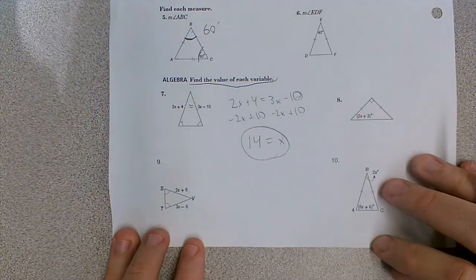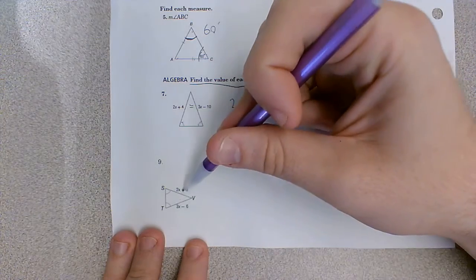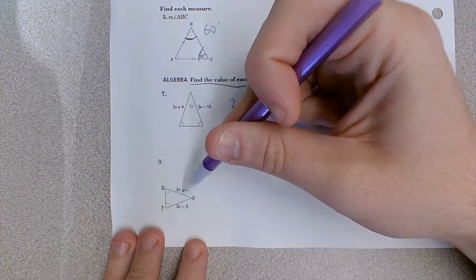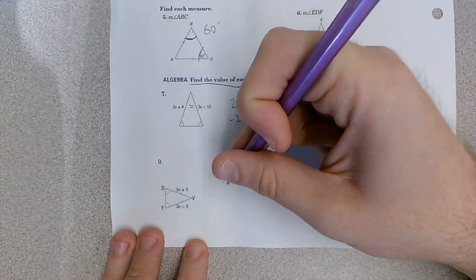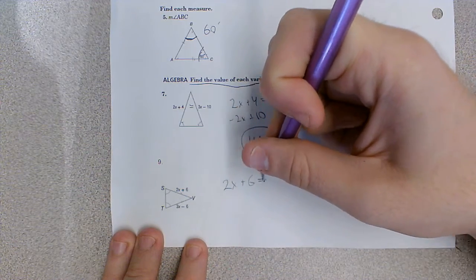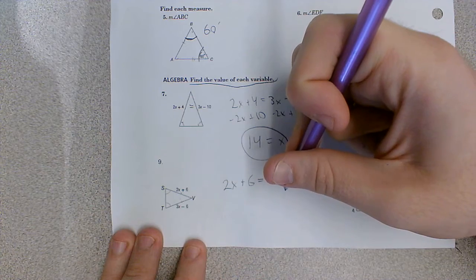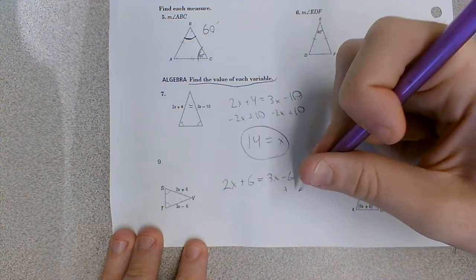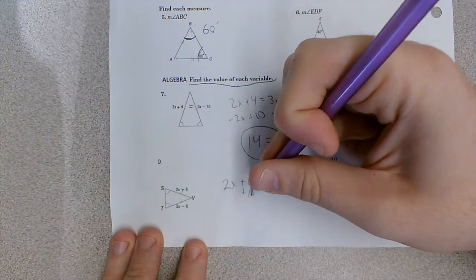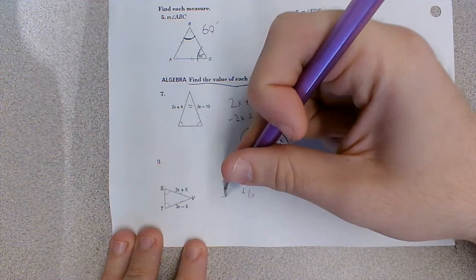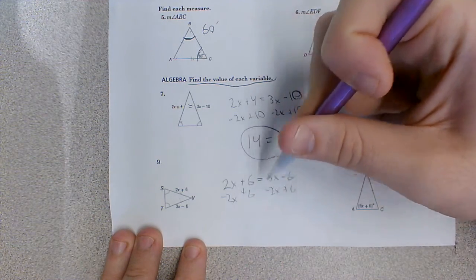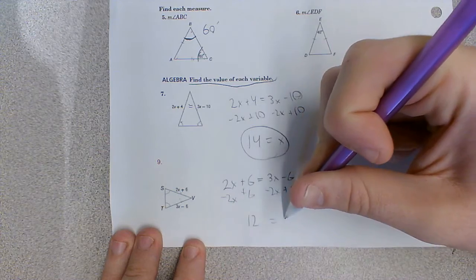Lastly, for question 9, I see again that I have two congruent sides, so all I have to do to solve is set them equal to each other. 2x plus 6 equals 3x minus 6. Again, operations on both sides. I'm going to add my 6 over, subtract 2x over. I have 12 equals x.